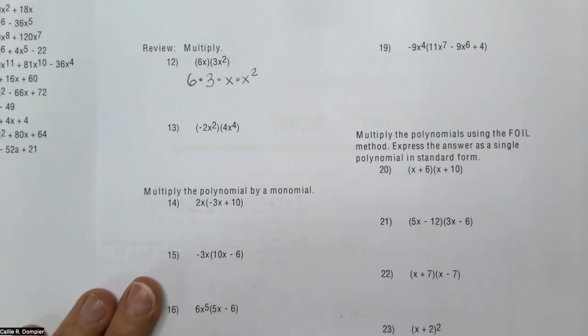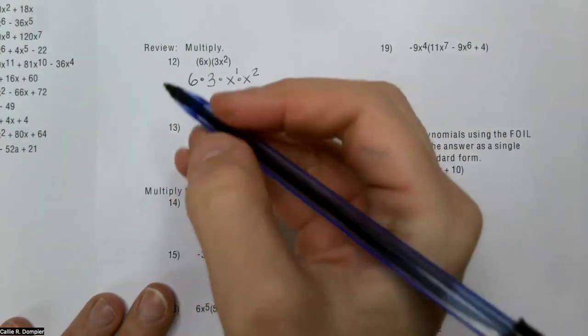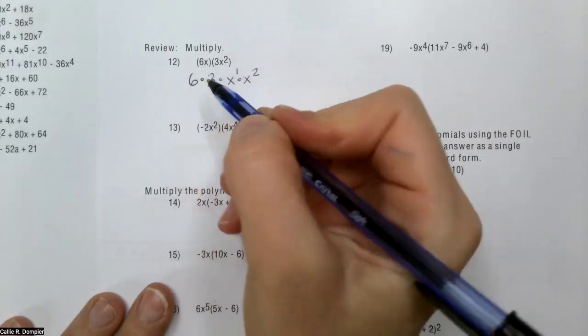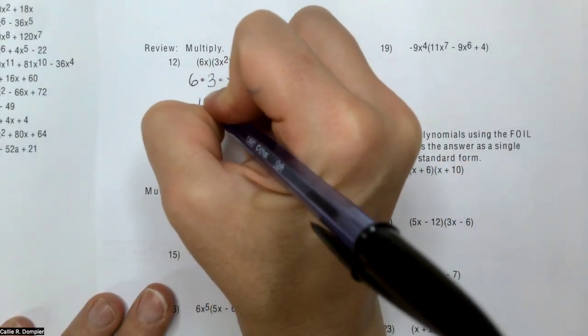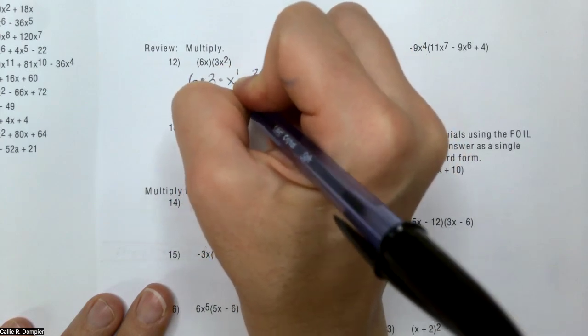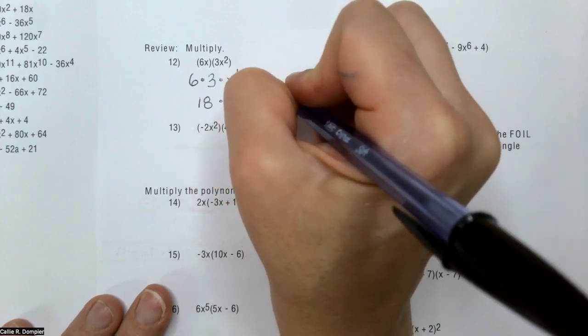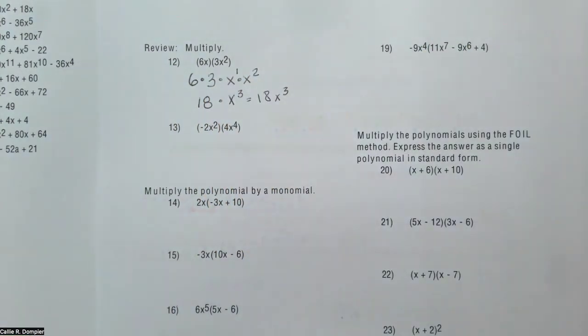What is the exponent of x, or what is the degree of x? It's a degree of 1, right? If there's no number there, we just think of it as a 1. So we'll just multiply 6 times 3 is 18. X to the power of 1 times x to the power of 2 is x to the power of 3, because we're just adding them up. So that's just 18x to the third.